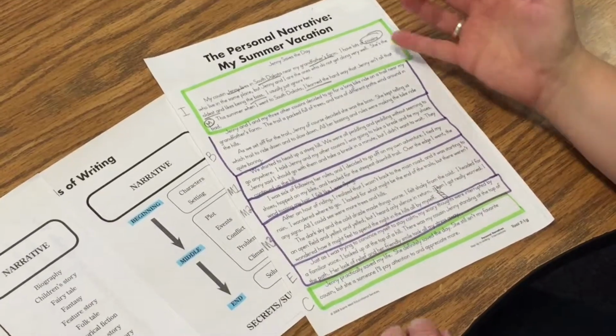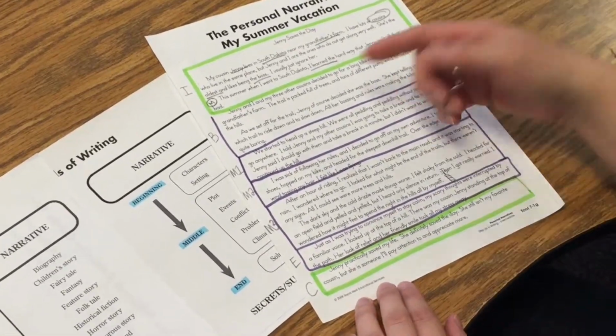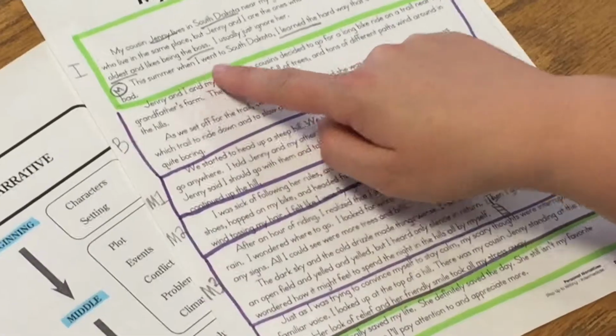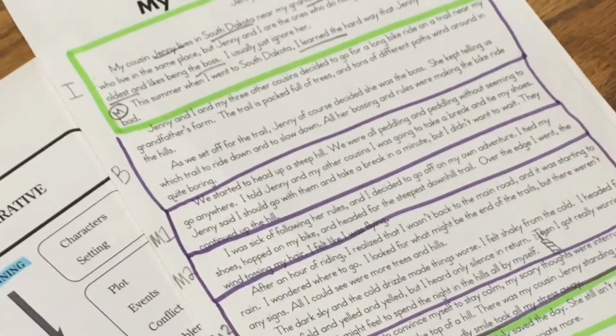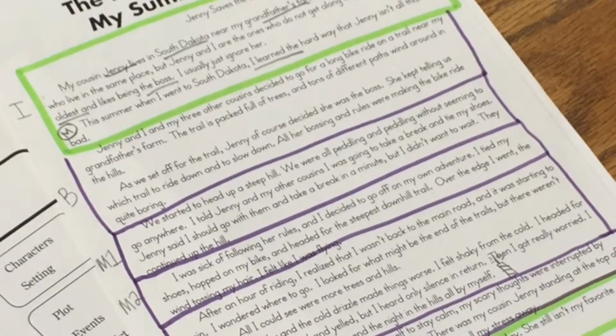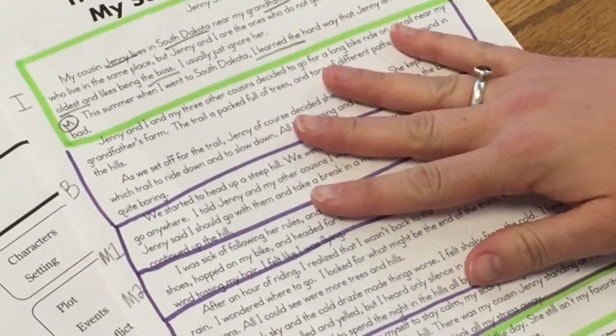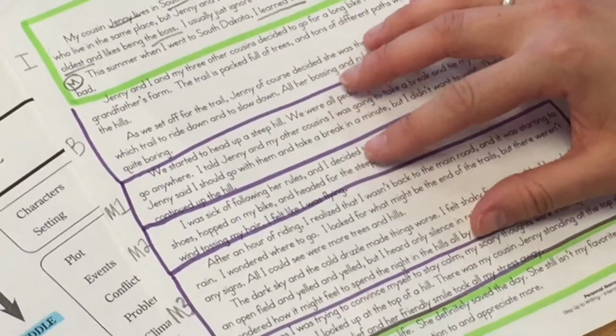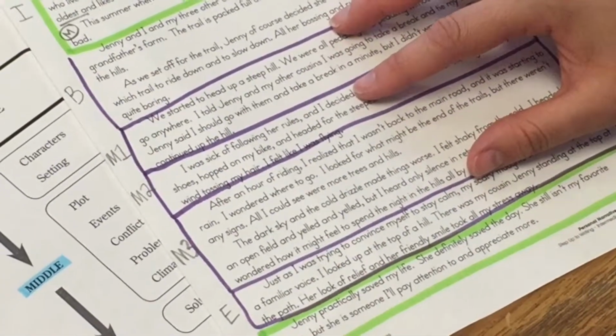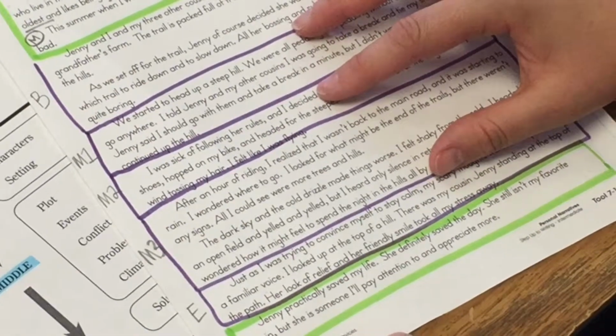What's the message of why this person is teaching you this? So the message in this one is, this summer when I went to South Dakota, I learned the hard way that Jenny isn't all that bad. And then in the middle portion of it, it's like a narrative. You hear the story about how she learned that Jenny, her cousin, isn't all that bad.